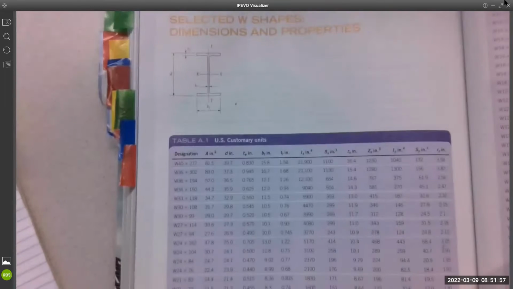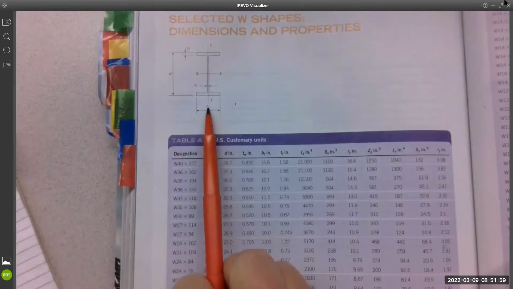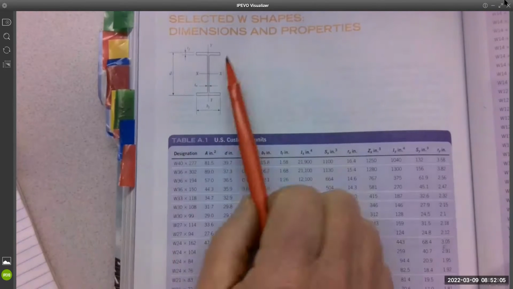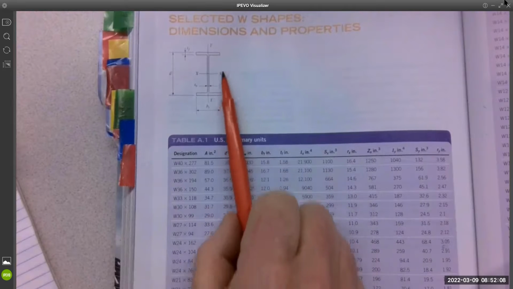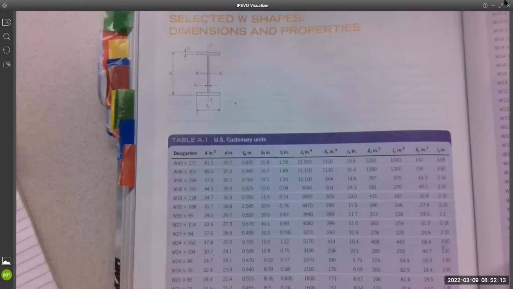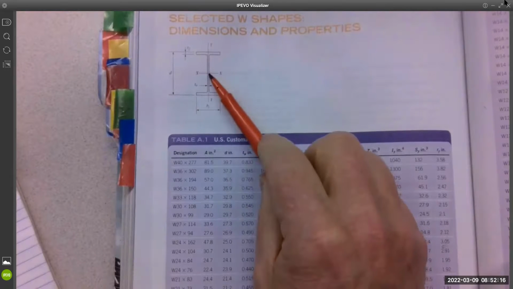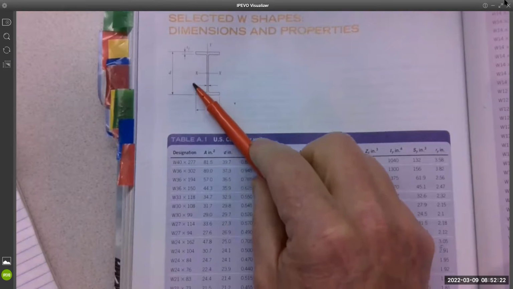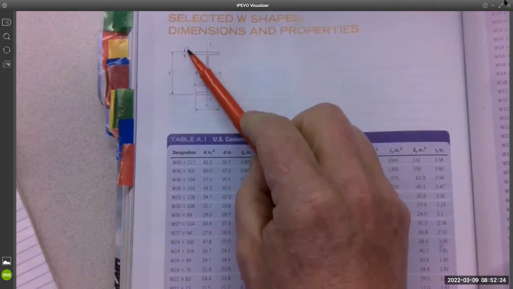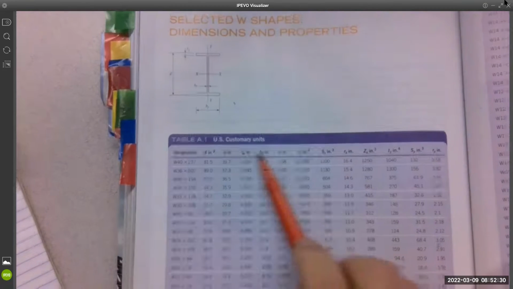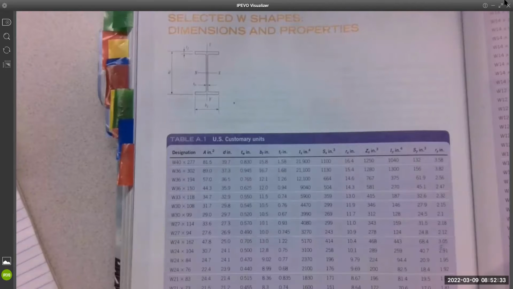Sometimes you'll need this base flange dimension. If they cap this W shape with a plate on the side, then you'll need to know how far that plate is from the center line. So sometimes you'll need that dimension. Sometimes you'll need the thickness of this web. This is called t sub w, thickness of web. And then there's thickness of the flange, t sub f. All of that's in here, right? So you can get all those properties as you need them of any W shape that's called out.